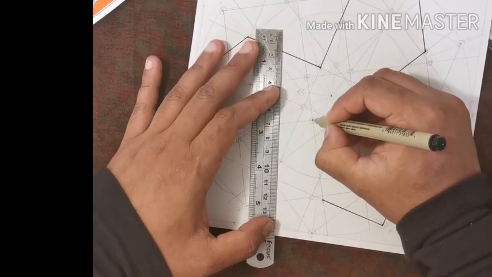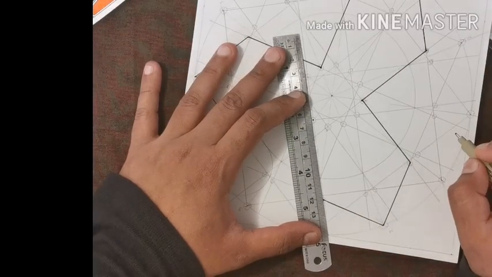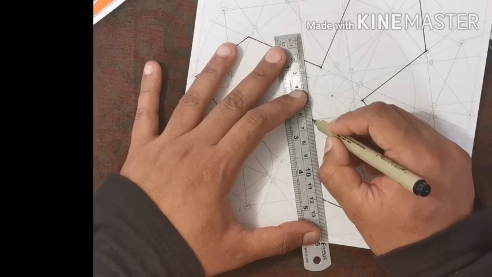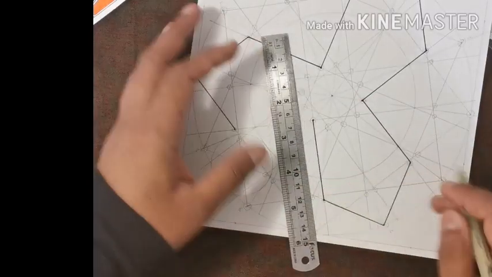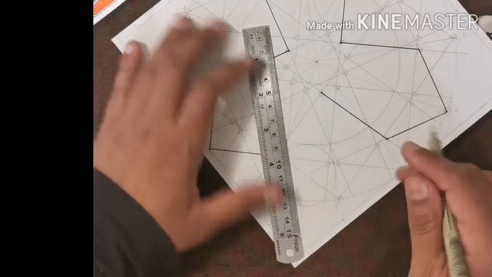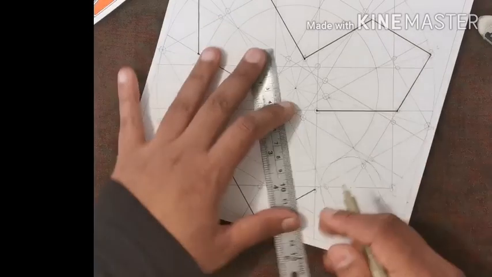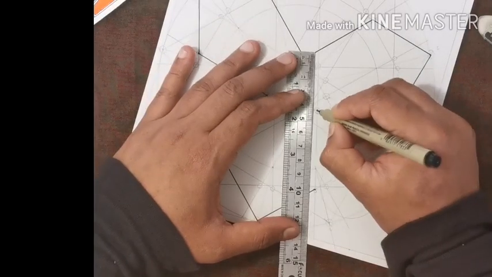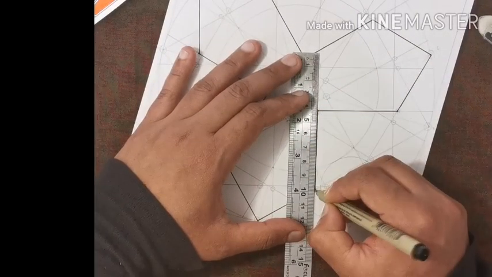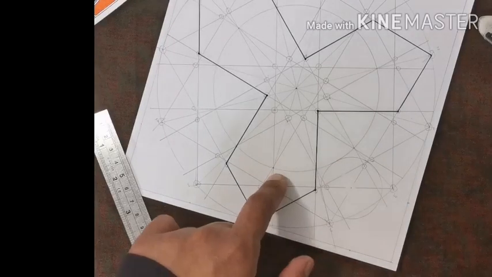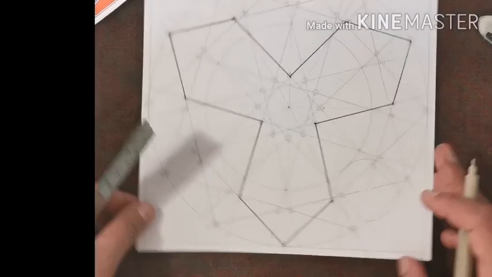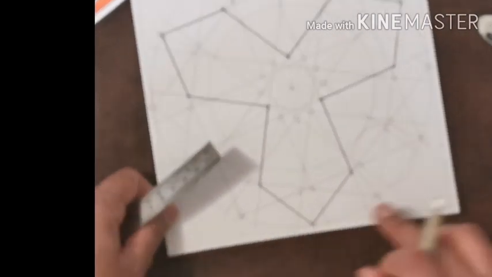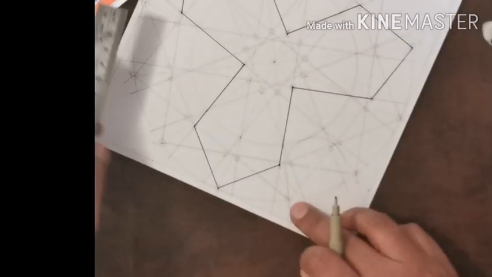This joint is this one. Don't make any new lines. You will be making all the lines which are made already. Over that only you will be drawing. So one is done. Next one we will do. We will take 2. 1 we have done.